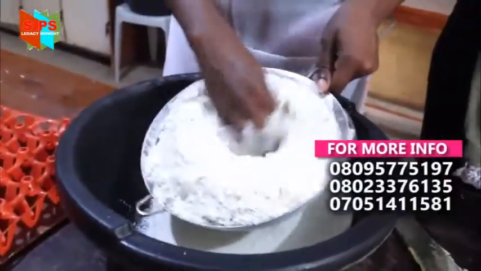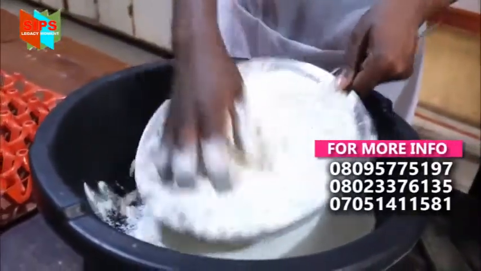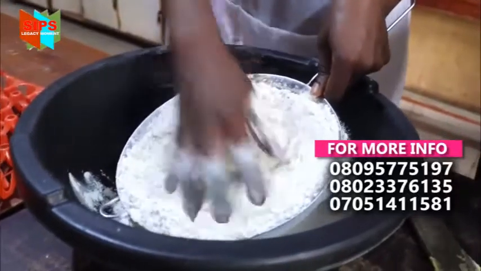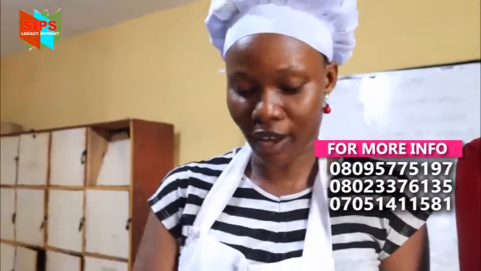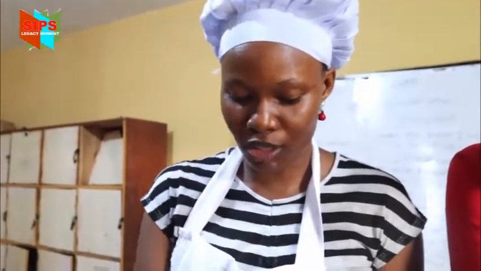Into a clean, dry bowl. Cake does not come in well with water. So whatever utensils you are using, whatever ingredients you are using must not be wet.